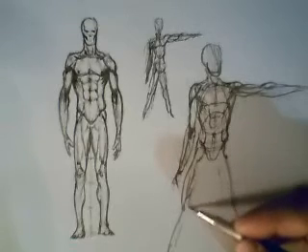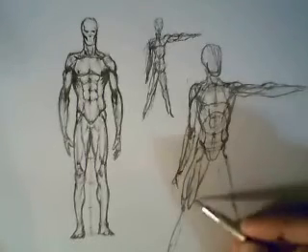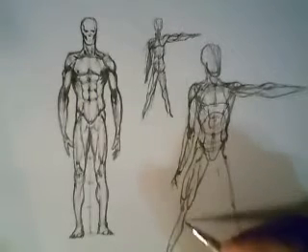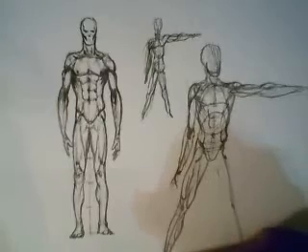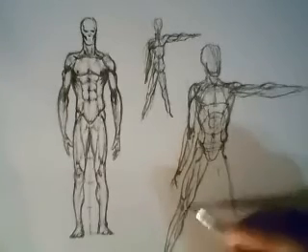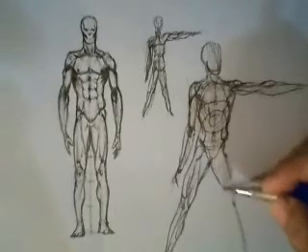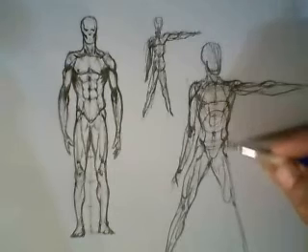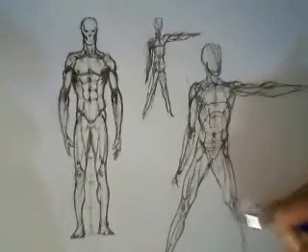You're going to get that muscle over here. Drawing the leg over here.